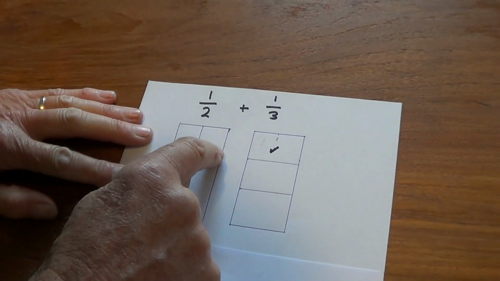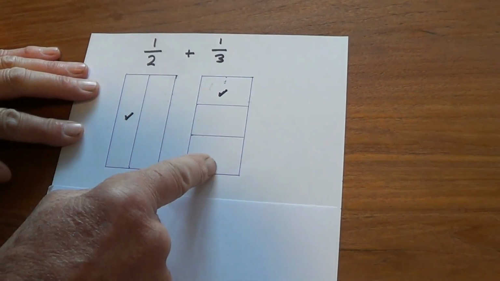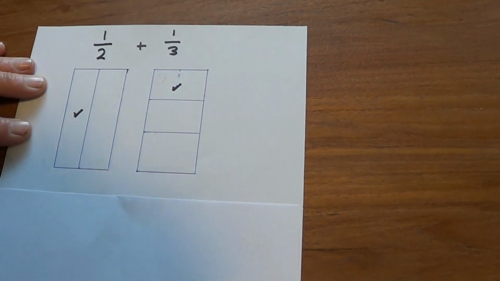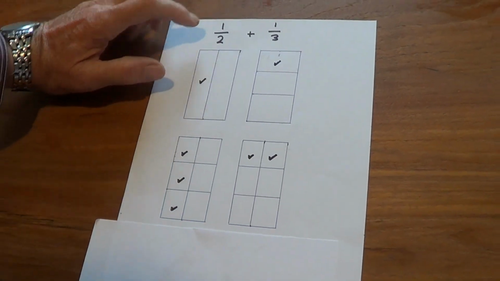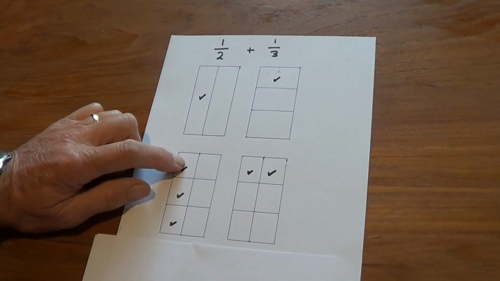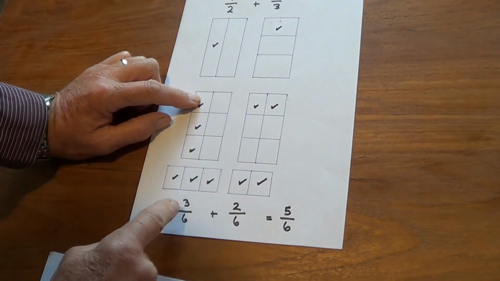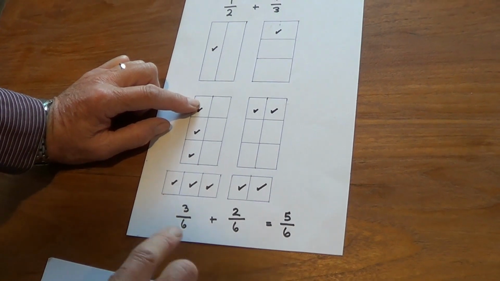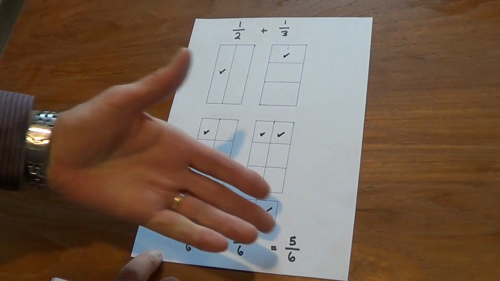We can divide that into 3 parts that way, and we can divide that into half, and we'll end up with 6 parts like this. So you've got a half and a third become 3/6 and 2/6, and 2 and 3 is 5, so it's 5/6. You see you've got 3 parts there and 2 parts there, and when you put it together you end up with 5 parts.